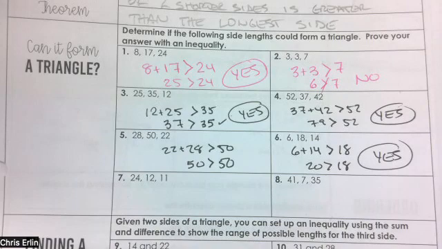Oh, because what you need is the shorter sides. Yeah, they're too short, they fall in. Figure out if we can make sides and make a triangle.